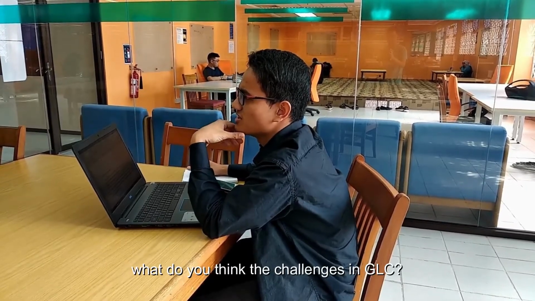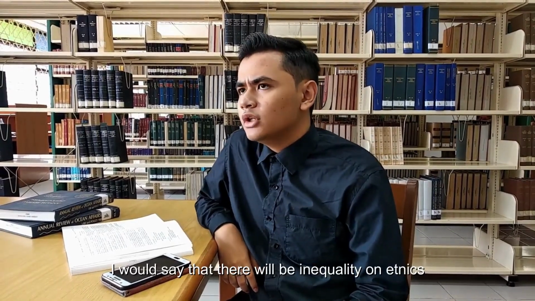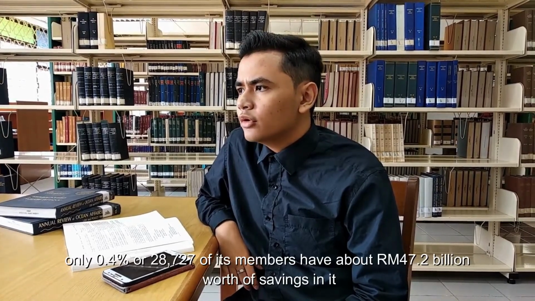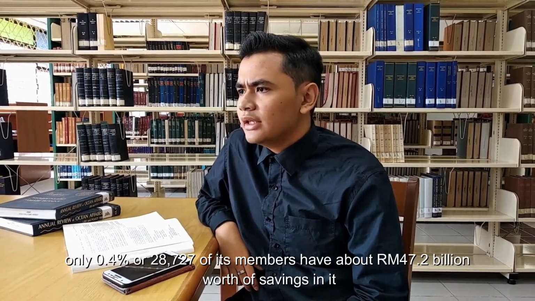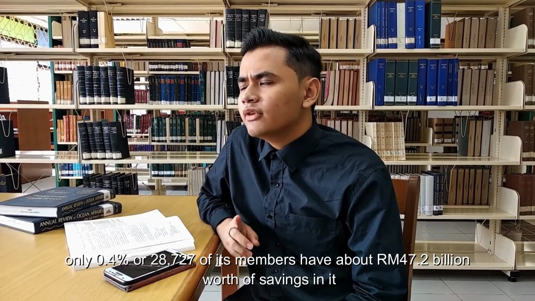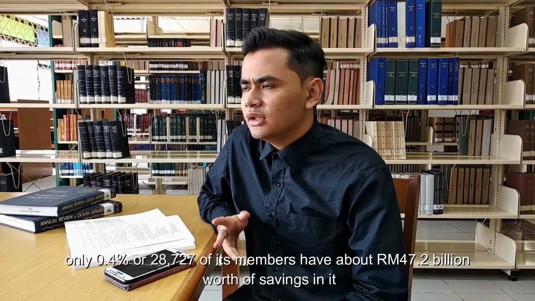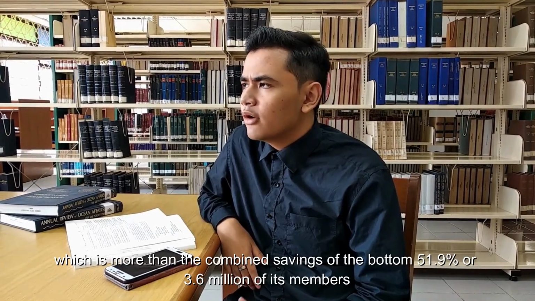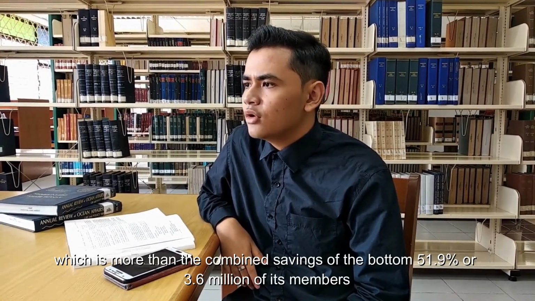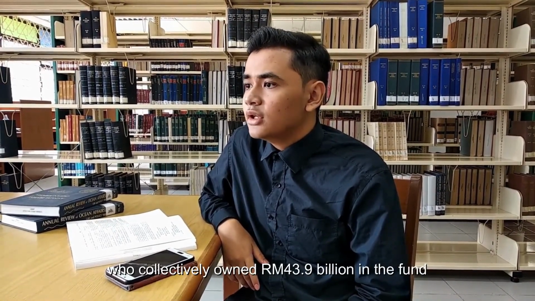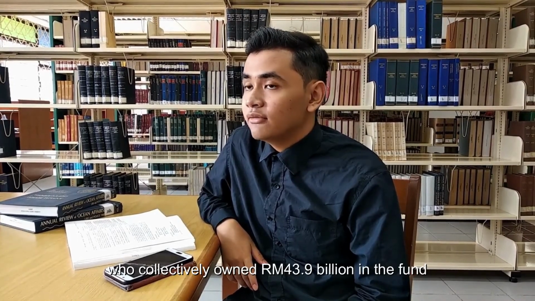What do you think are the challenges of GLC? I will say that there will be inequality on ethnics because based on the stats that I read, only 0.4% or 28,727 of its members have about 47.2 billion worth of saving in it, which is more than the combined saving of the bottom about 51.9% or 3.6 million of its members, who collectively own 43.9 billion in the fund.